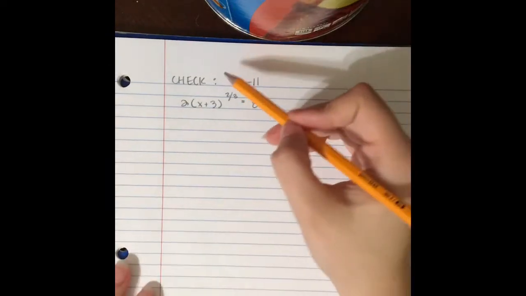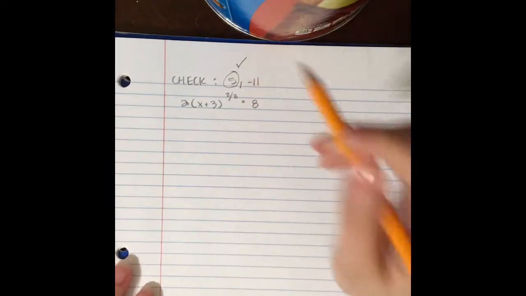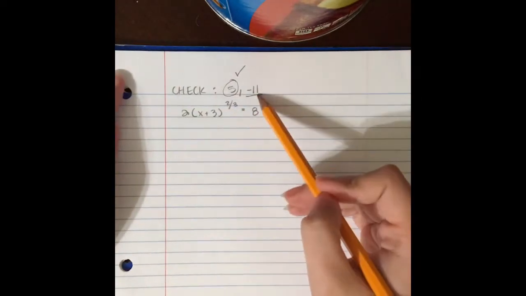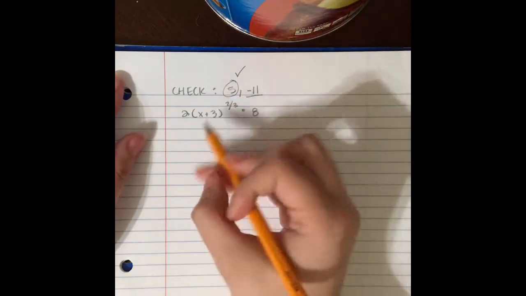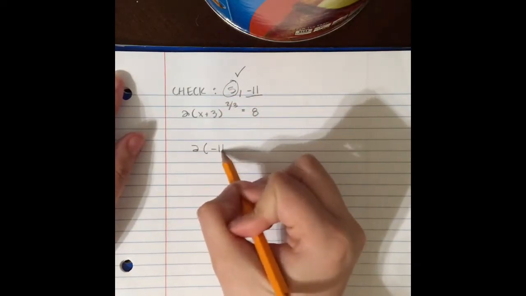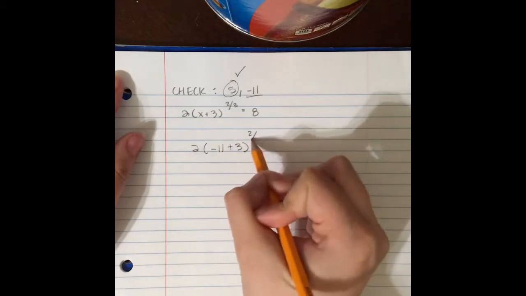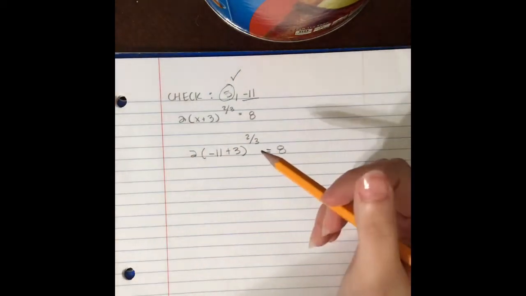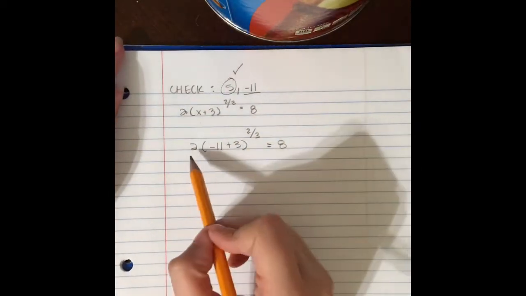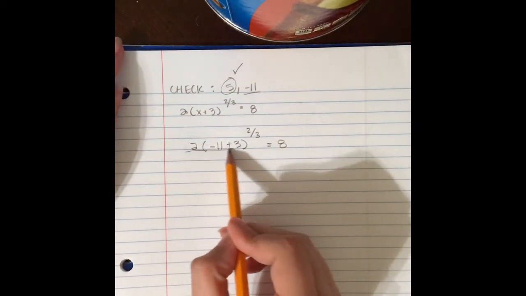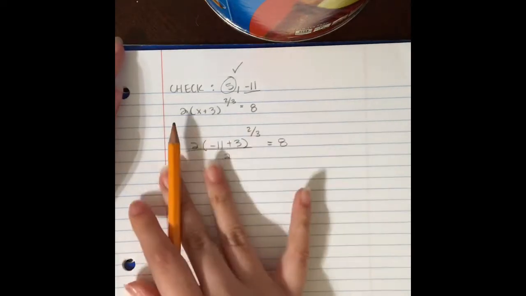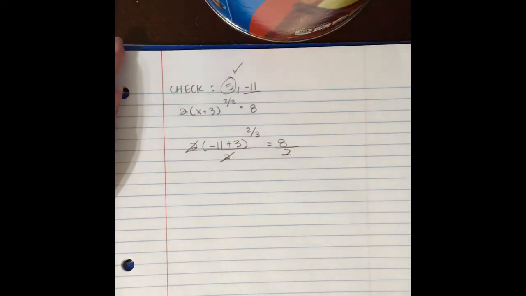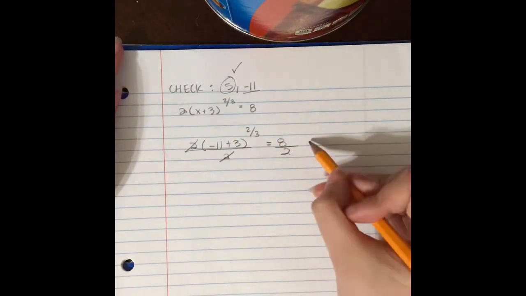Okay, now that we have checked for positive 5 and we found it to be true, now we are going to check for negative 11. So we're going to substitute negative 11 into our original equation. So let's do that right now. Okay, so the first thing we're going to do is we're going to divide the 2. And as I've said before, whatever we do on one side, we must do to the other. So we're going to have to divide the 2 as well. So we divide that 2, that divides out. 8 divided by 2, that gives you a 4.